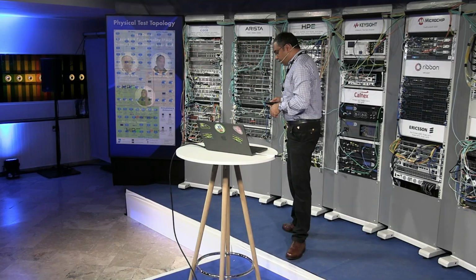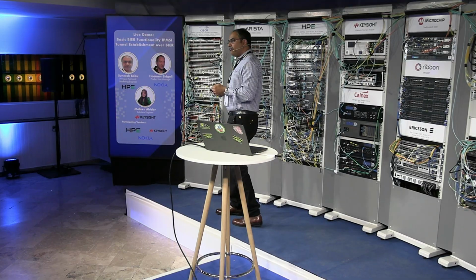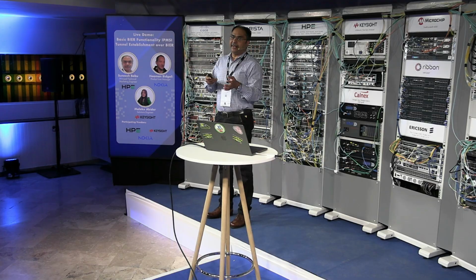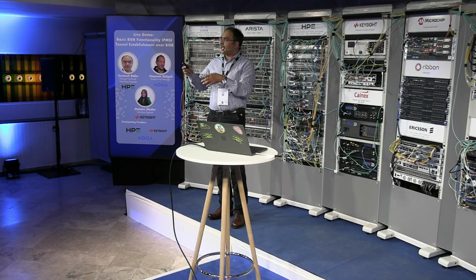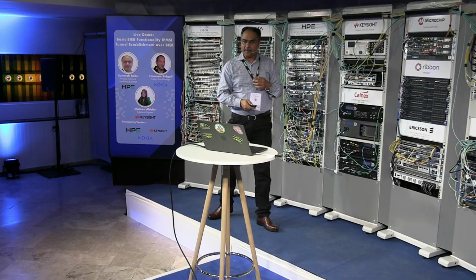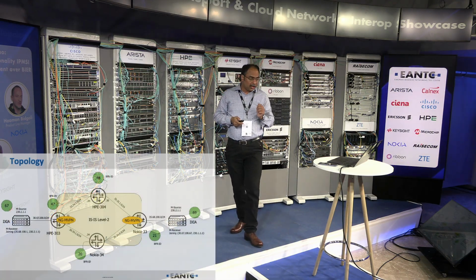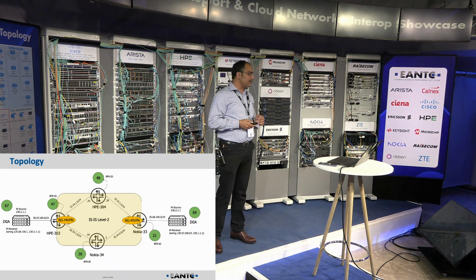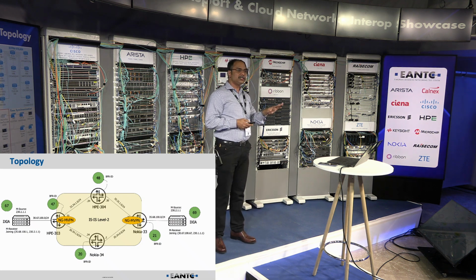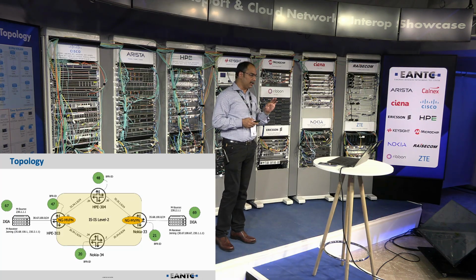Now, on the BIER side, wherever the encapsulation happens, this is nothing but the start of the tunnel. It is the BFIR node, that is the BIER forwarding ingress router. And wherever the decapsulation happens, it is the BIER forwarding egress router. Now coming to the topology which we used for the 2026 Interop, we have 2 nodes from HP and 2 nodes from Nokia.